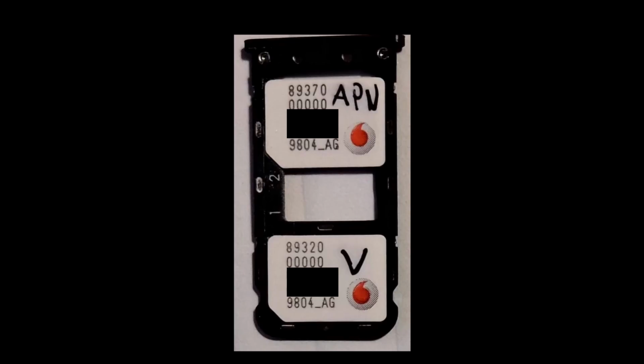Hi guys, okay, so this is going to be my guide to set up the Blackview BV5500 devices with a dual SIM setup. Starting with the SIMs, as you can see demonstrated here on the page in front of me, we have two SIM cards in a SIM tray, and I've highlighted the SIM tray numbers, 1 and 2. The APN is required to be in 2, and the voice SIM is required to be in 1.